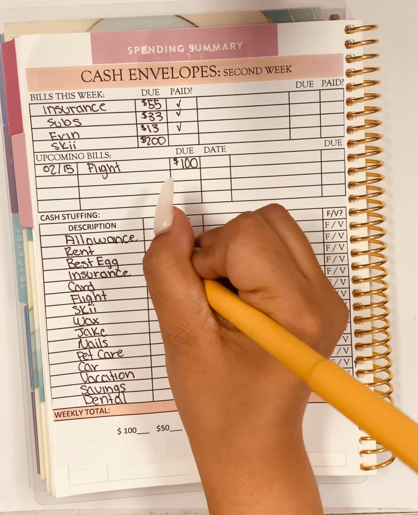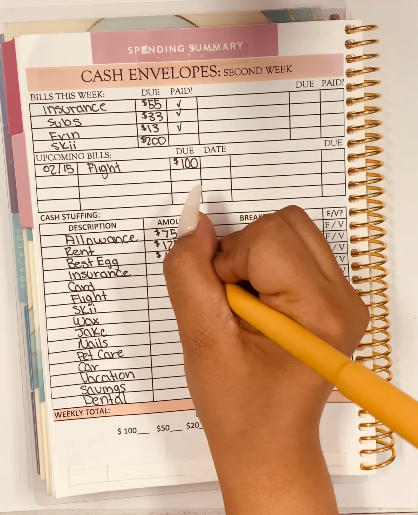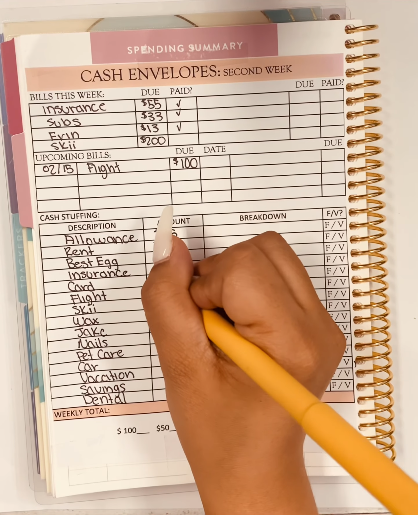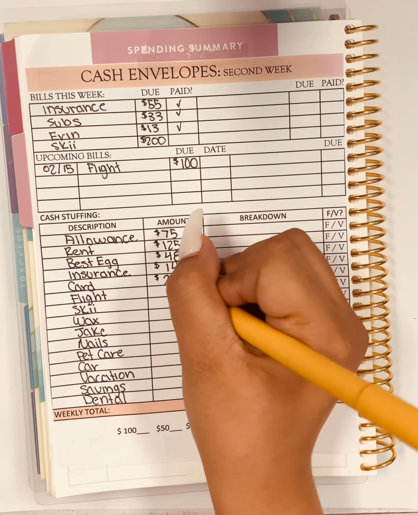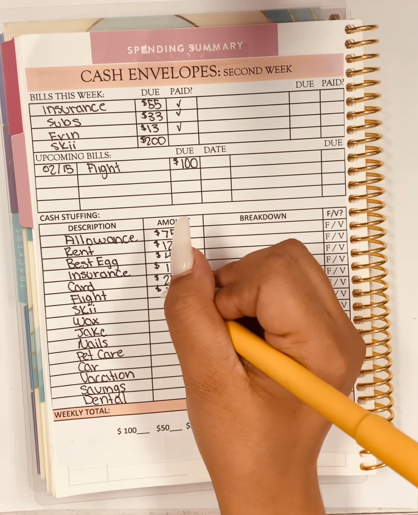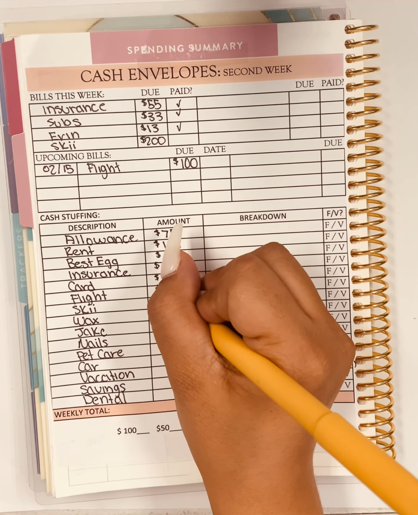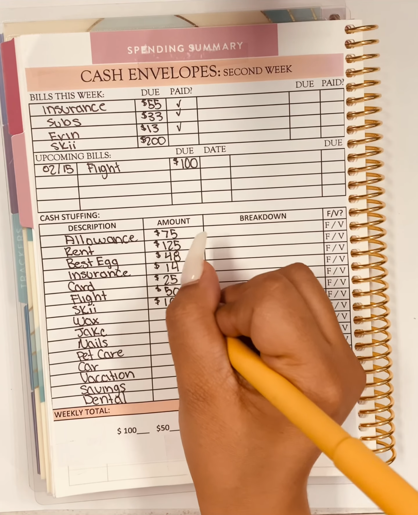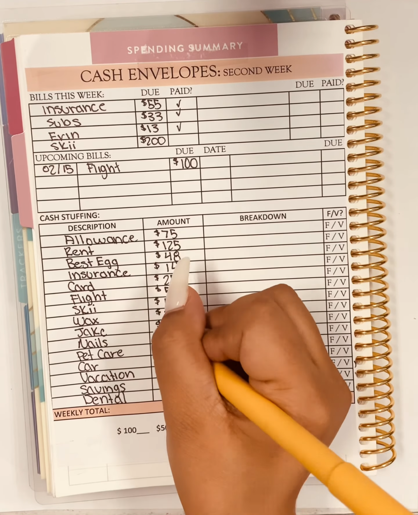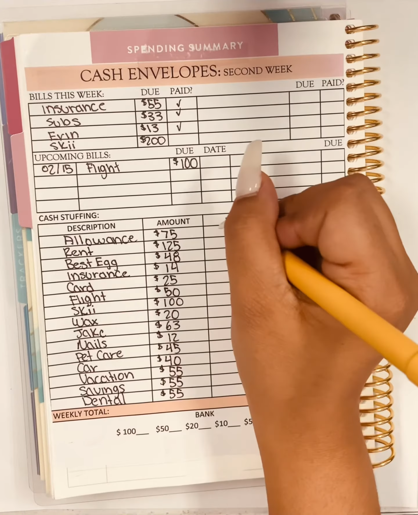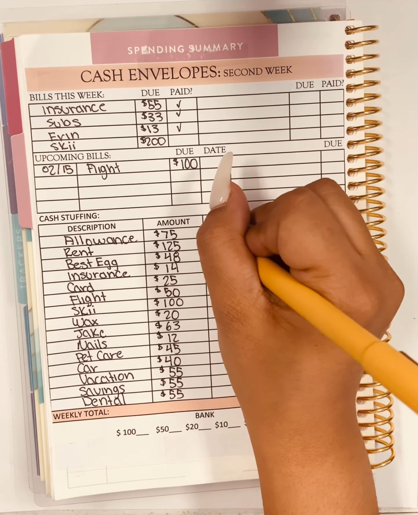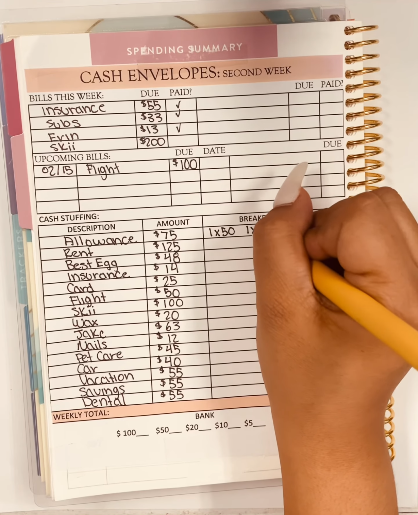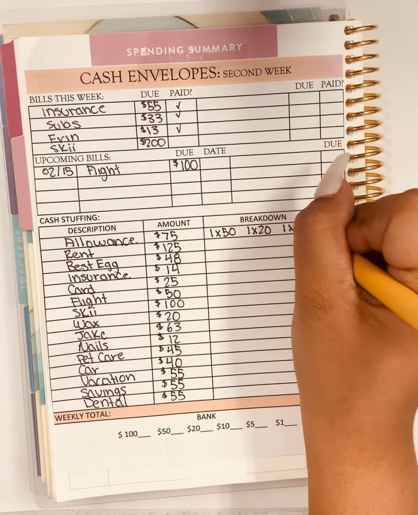So below my upcoming bills, I do have a cash stuffing section. So what I like about this is that I'm able to write the description, the amount, and then a breakdown. So an issue that I had previously was when I was buying on Amazon, I just buy a normal budgeting planner and then I'd have to do my breakdown on a separate page or in a different section, and that was just a really big hassle because it was back and forth. So what I ended up doing is I ended up creating my own. So that's what you see here today.